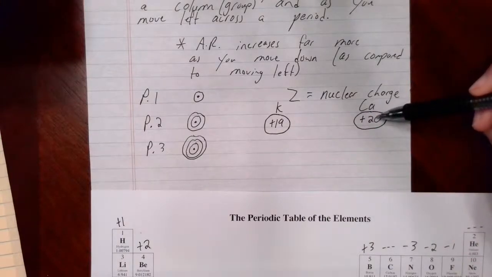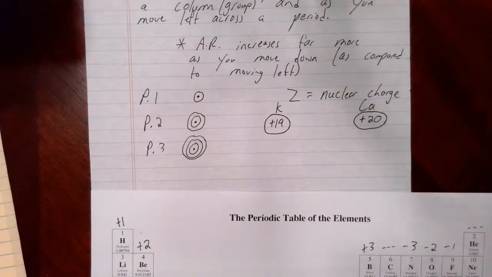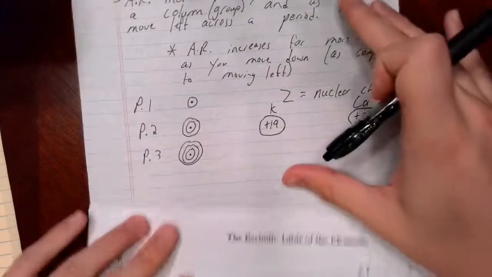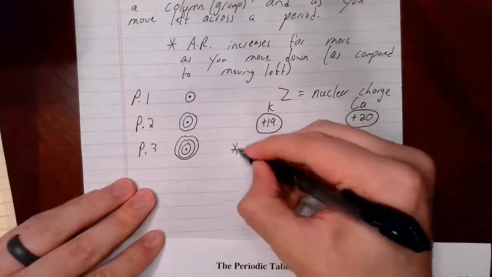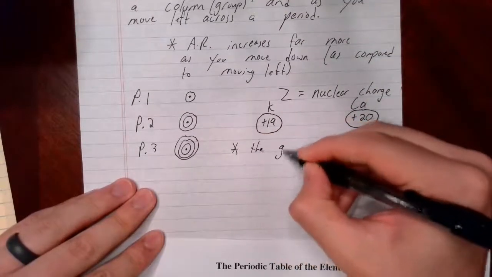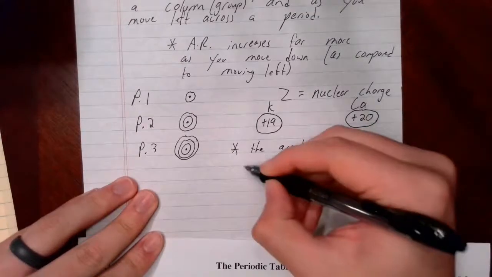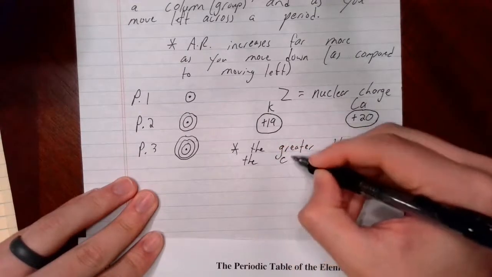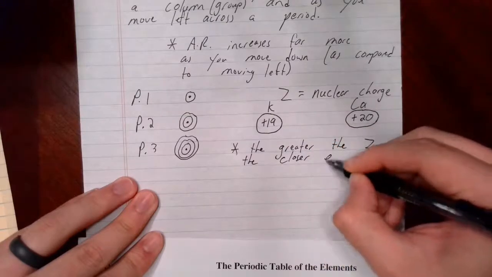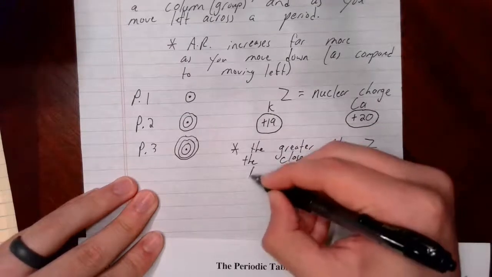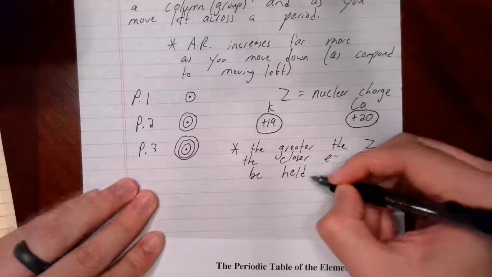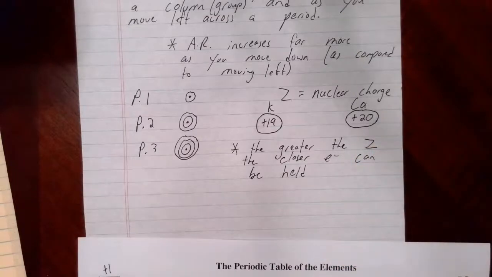Yeah, a plus 20 charge. So the greater the nuclear charge, the greater the Z, the closer electrons can be held. If you can pull electrons in closer, that means you get a smaller atom.